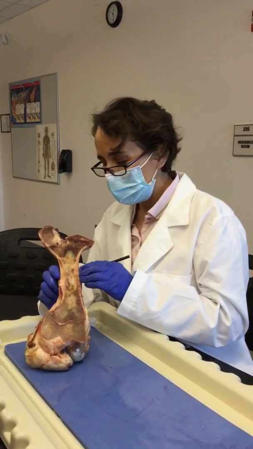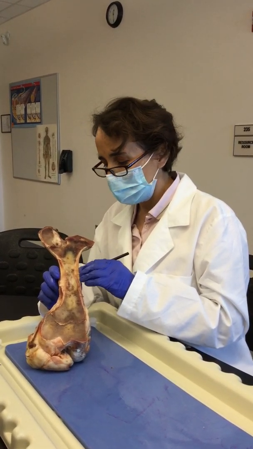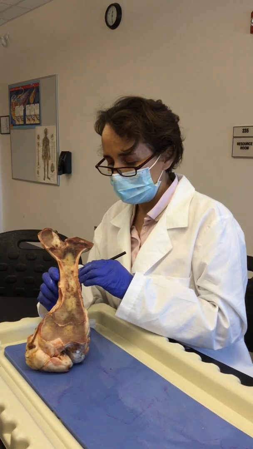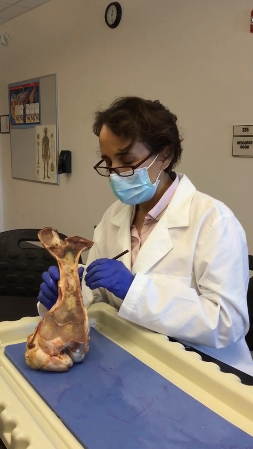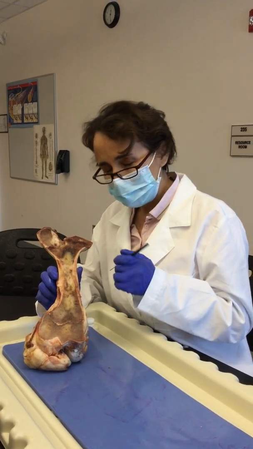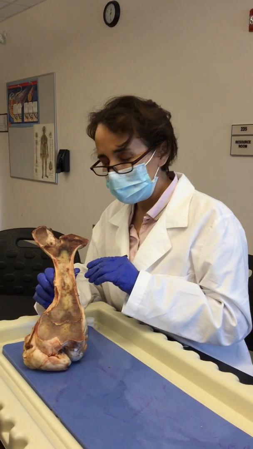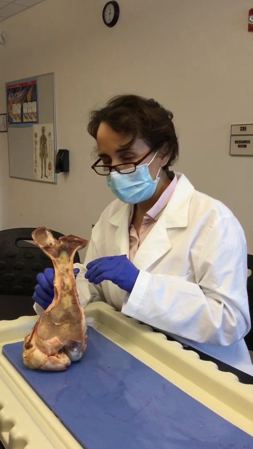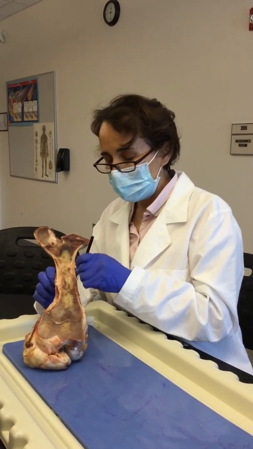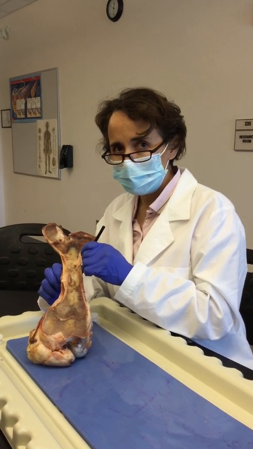In the bone marrow, we have more osteoclasts than osteocytes or osteoblasts. And in the periosteum, we have more osteocytes or osteoblasts than osteoclasts. So what it means is that we have more deposition of bone within the periosteum than in the endosteum.